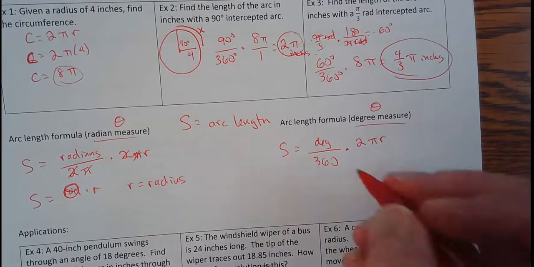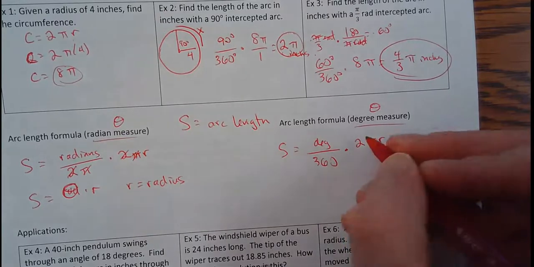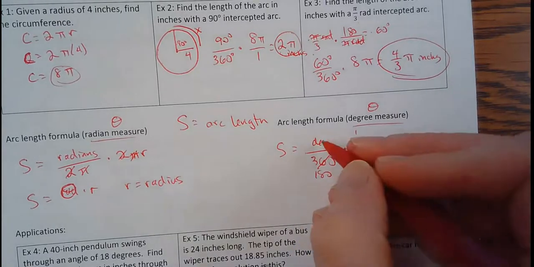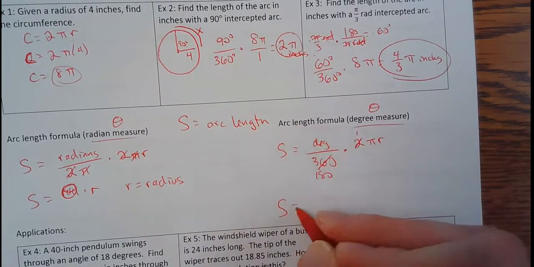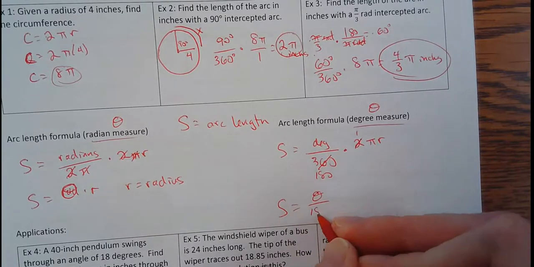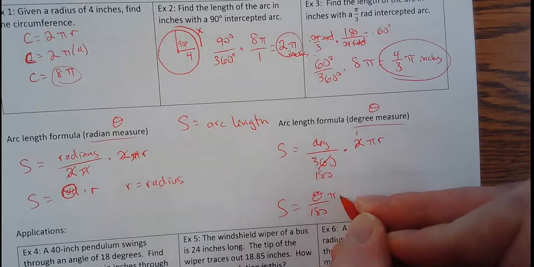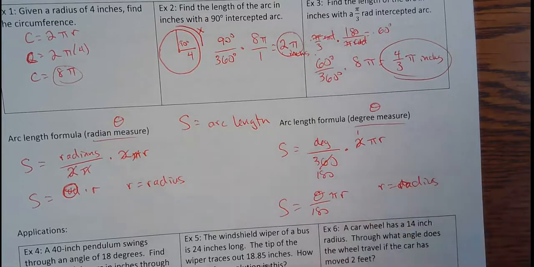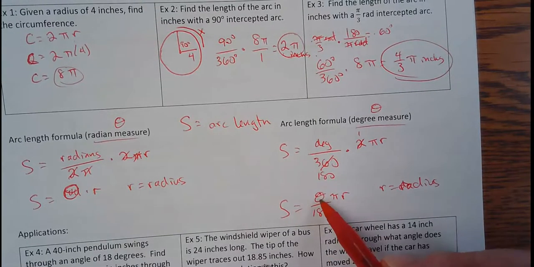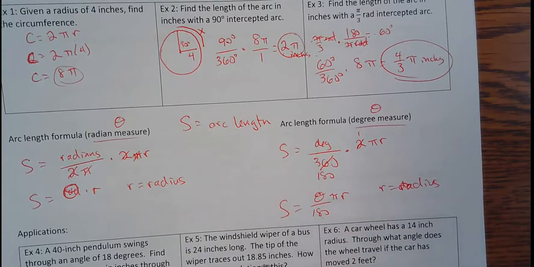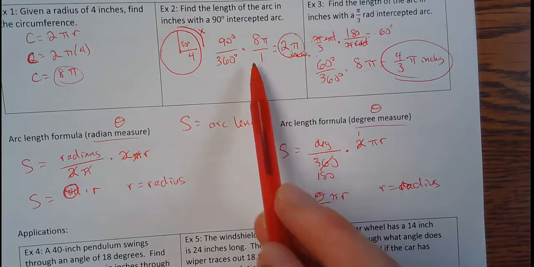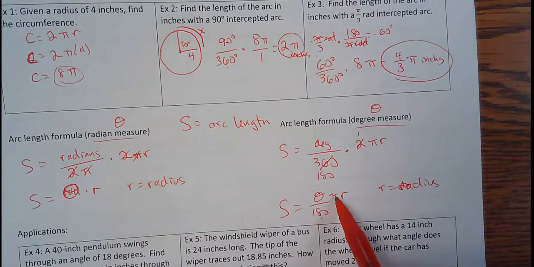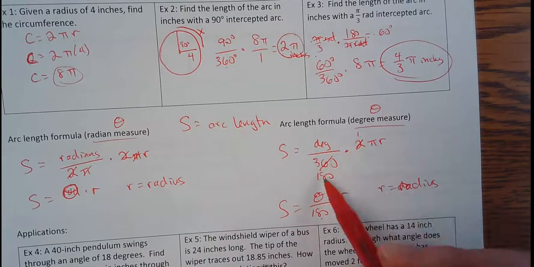Okay. So then over here, not a whole lot cancels. I got 2 and 360 to be 1 and 180. Again, we'll say that degrees is the theta measure. So we'll say theta over 180, and then pi r, where r is the radius. So whatever the measure is, divided by 180, multiplied by pi and whatever the radius is, which is kind of what we did up here. We multiplied by 2 pi, but we divided by 360. Here we're dividing by 180, and we multiplied by pi because the 2 and the 360 reduce to 1 and 180.